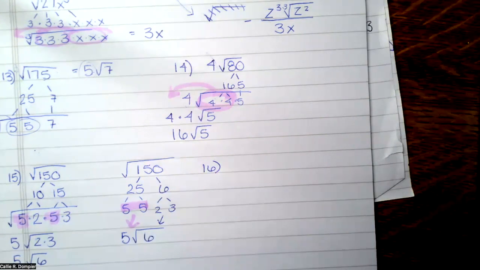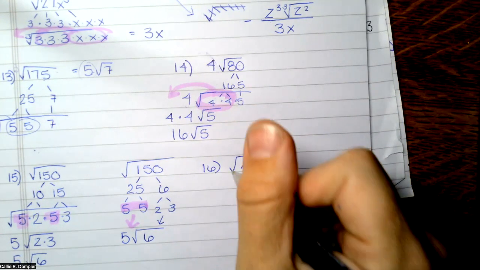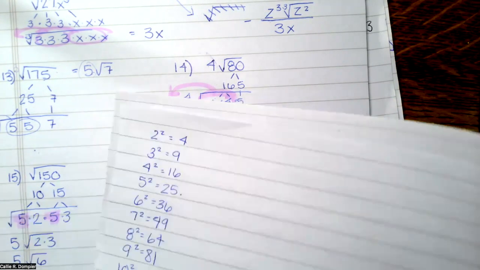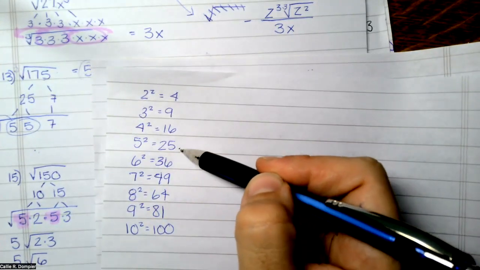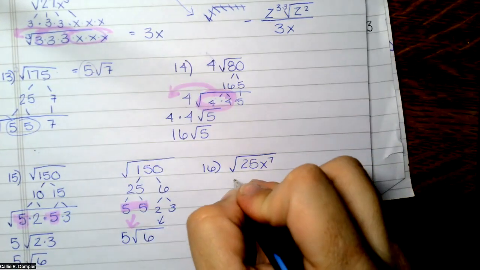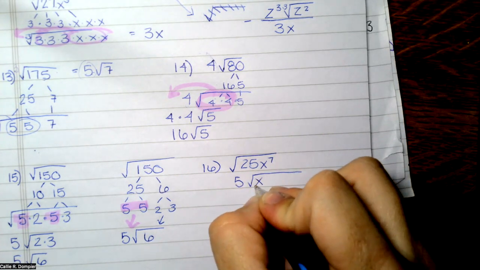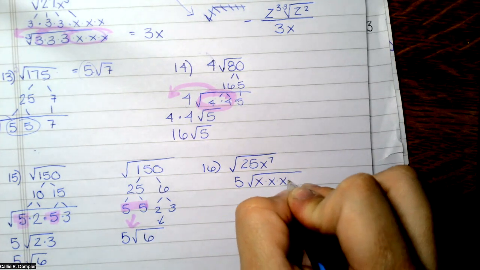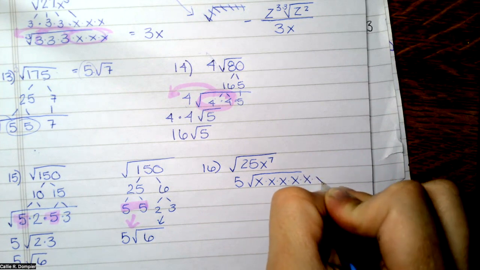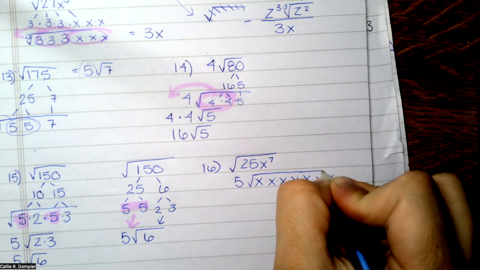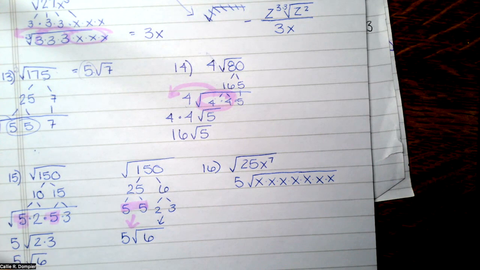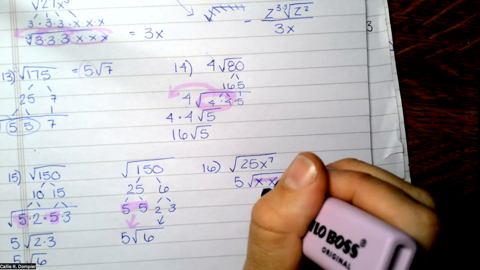Look at 16 now. All right, the square root of 25x to the 7th. If I look at my list of perfect squares, 25 is a perfect square. So it is just 5, right? And then I have those 7 x's. Every pair of x's can come out.